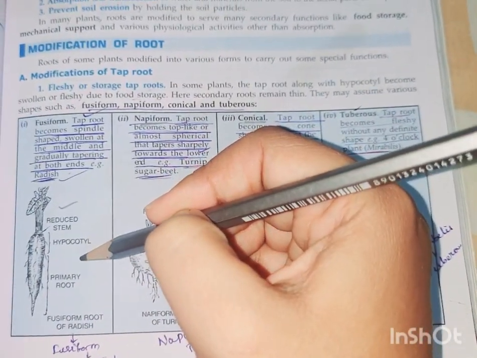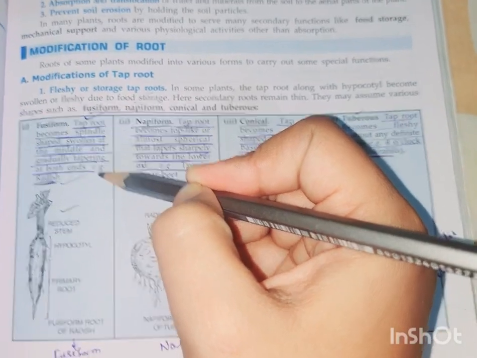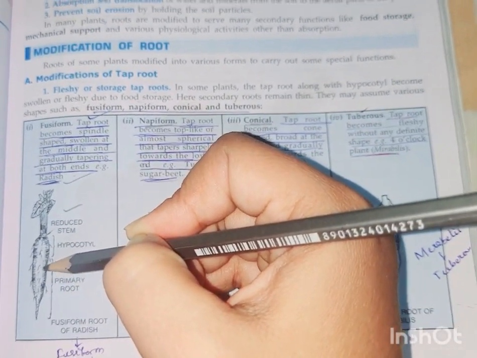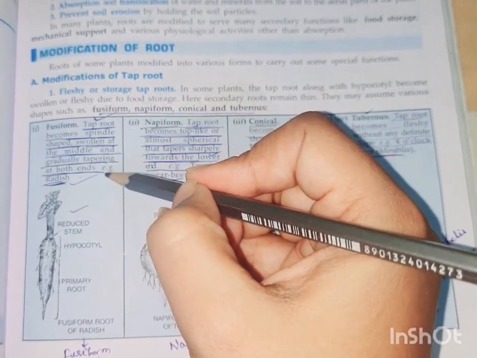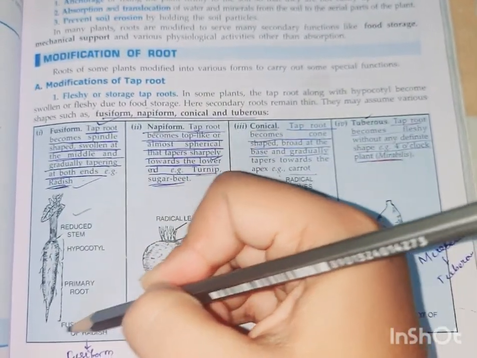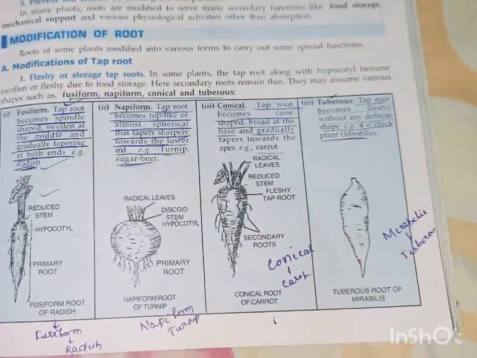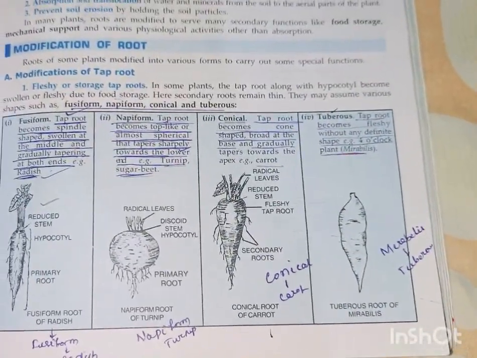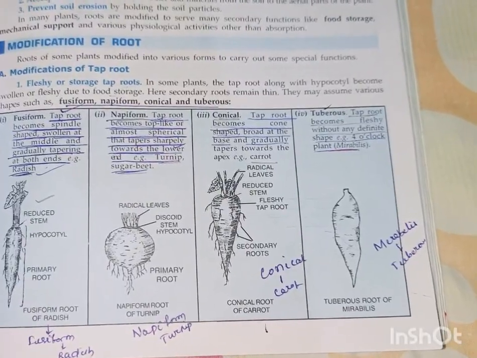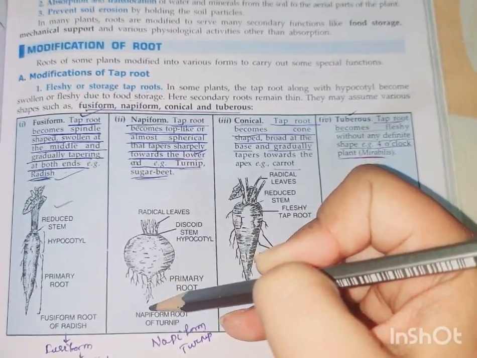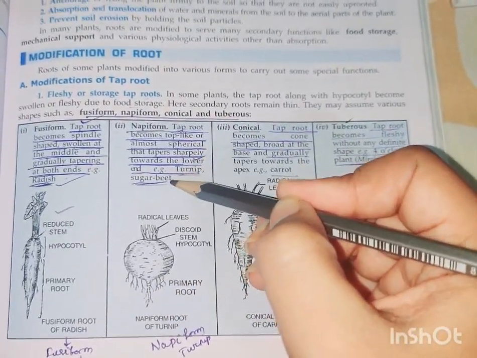Fusiform root is present in radish, where the tap root becomes spindle shaped, swollen in the middle and gradually tapering at both ends. Then napiform, present in turnip and sugar beet, where the tap root becomes top-like or spherical and tapers sharply towards the lower end. It is present in turnip and sugar beet.